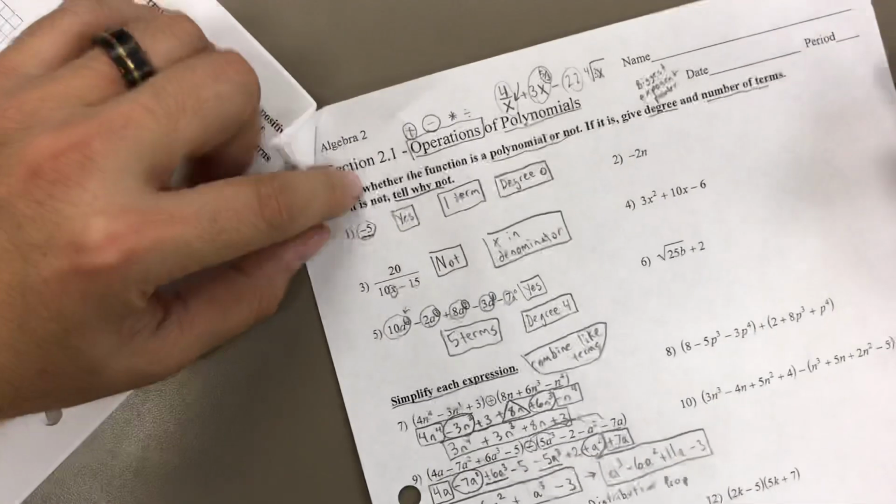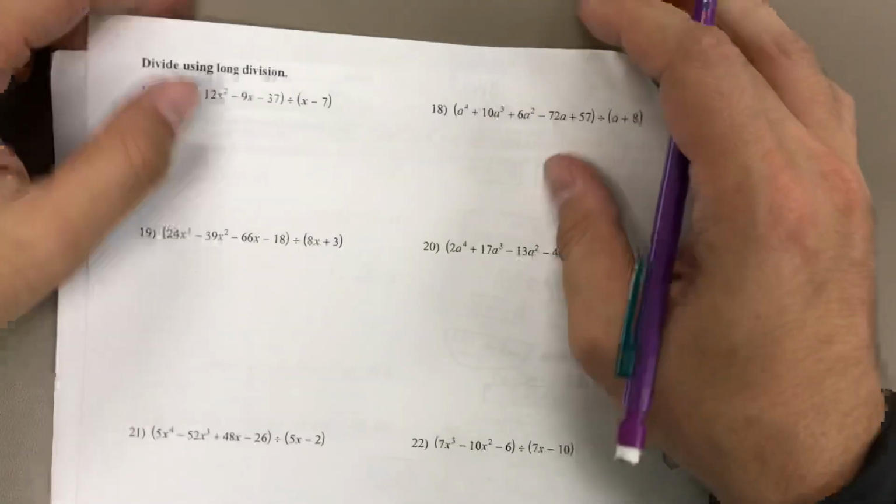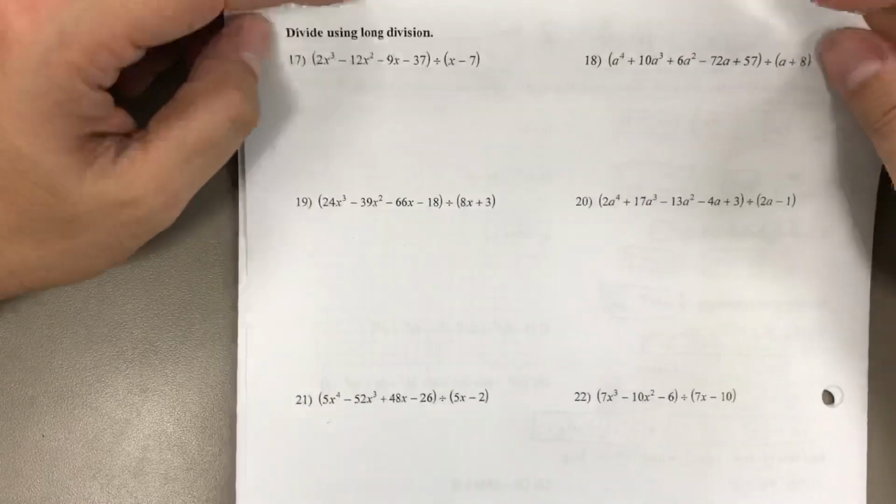So we just did 2.1 on a separate video. We went through the whole first page. Now we're going to go through the second page. And this is where we need to do polynomial long division.